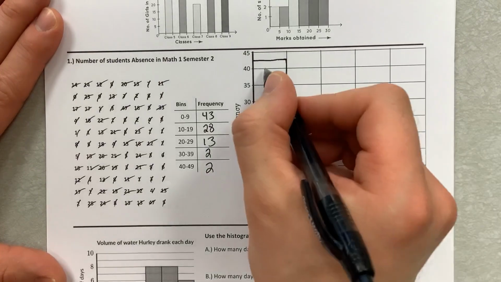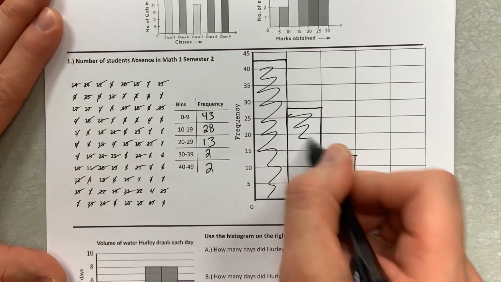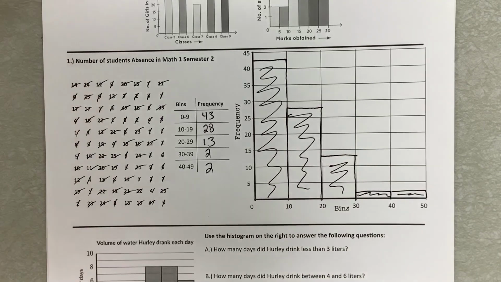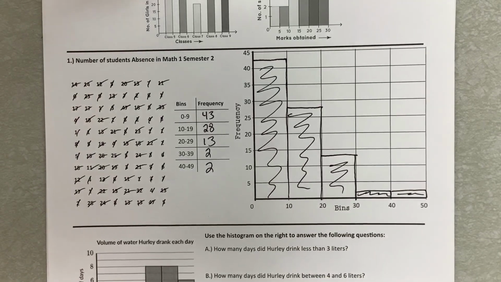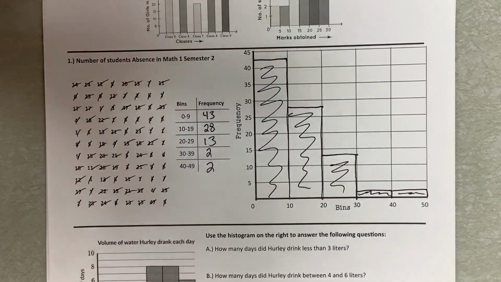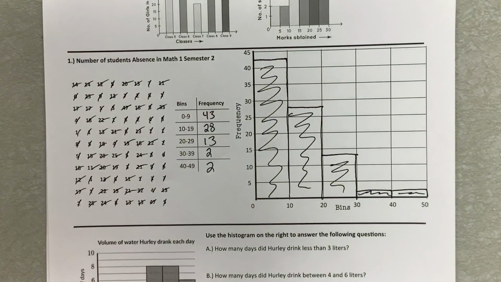There we go. I can do some awesome shading. And there we go. There's my first histogram that I just made. Lots of fun. Rewatch that if you need to. But again, the reason for histograms, I can use bins to have less bars. It's easier to read, especially with a large amount of data like this.